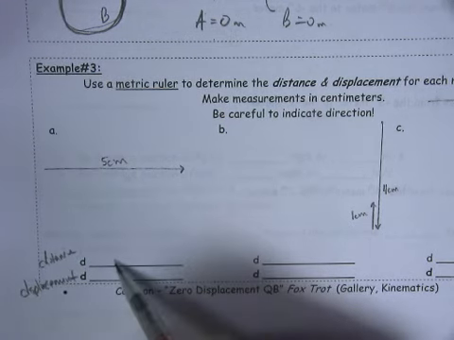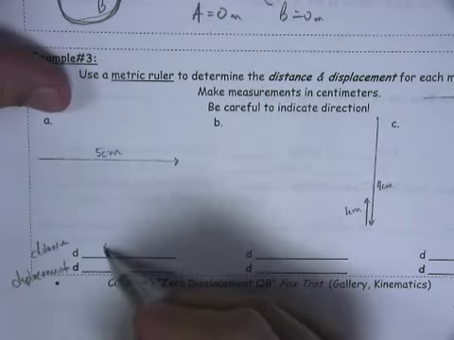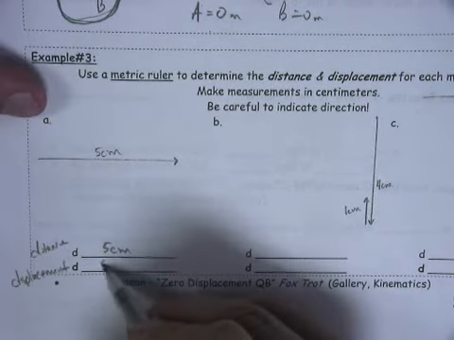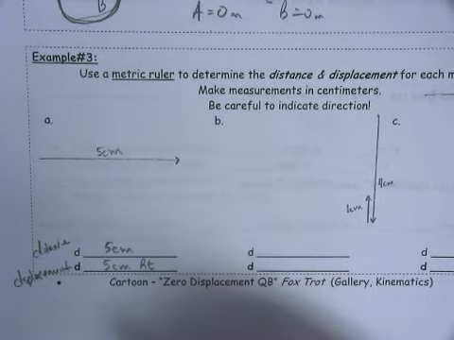Okay, distance is total path, so how far did it travel? Well, it traveled 5 centimeters, so this is going to be 5 centimeters here, and we don't have to be concerned about direction with distance, but with displacement we do. And so we're going to say 5 centimeters, and then it moved to the right. And so there it is.